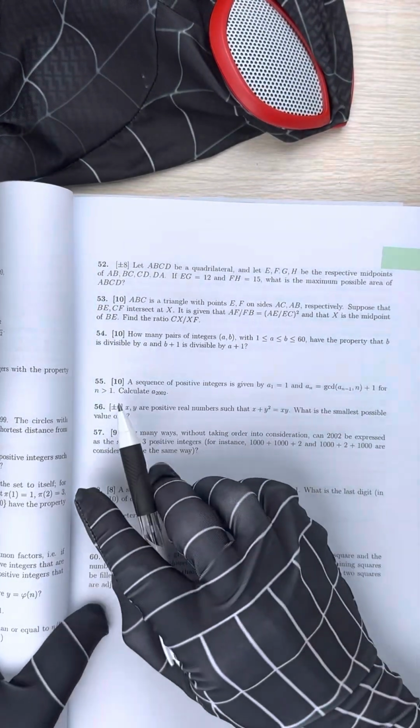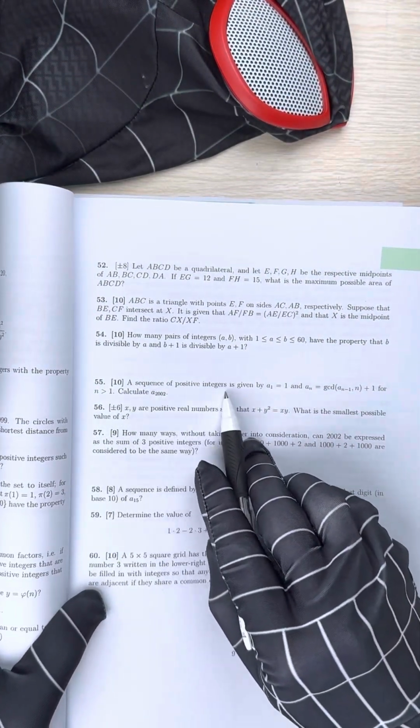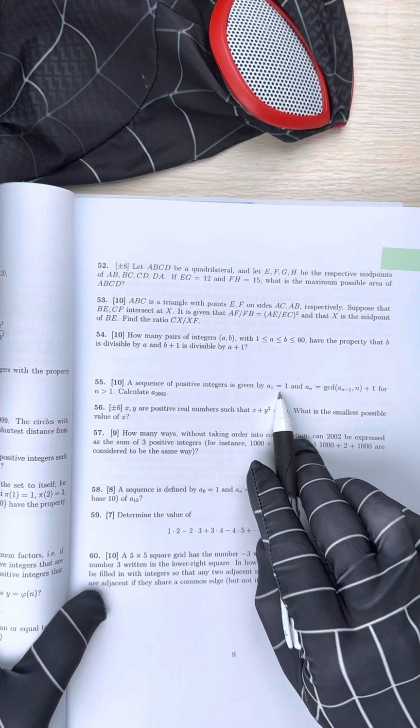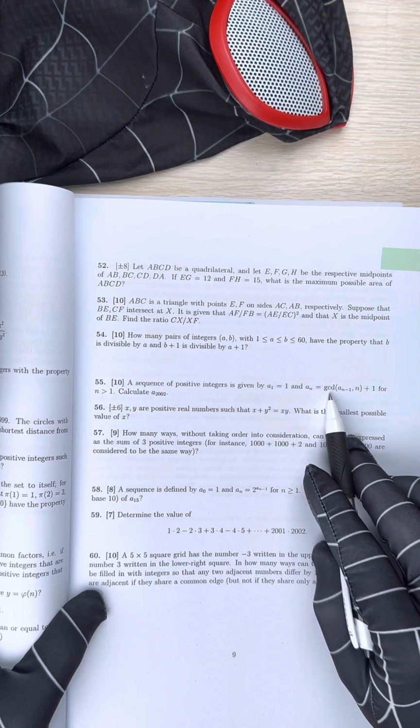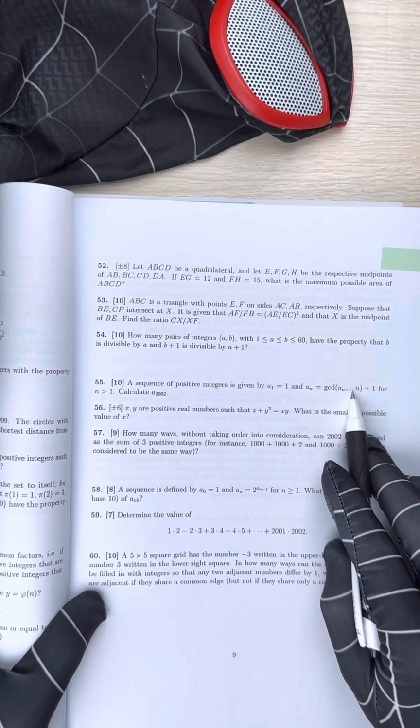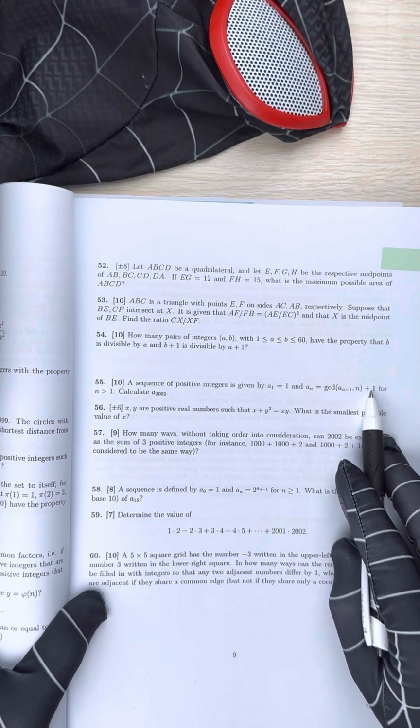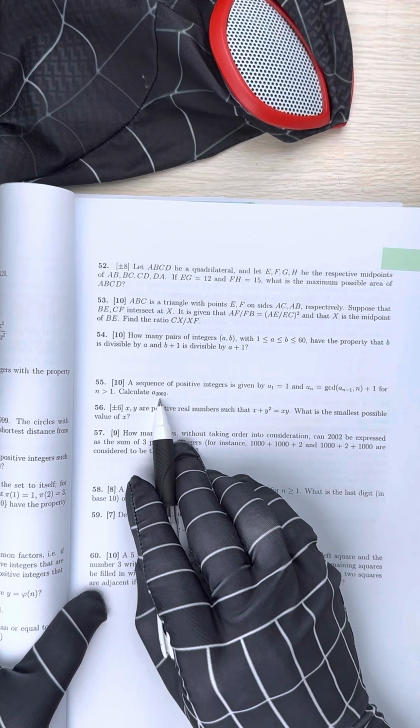Number 55. A sequence of positive integers is given by a sub 1 equals 1, and a sub n equals the GCD between two numbers, a sub n minus 1 and n, and then we add 1. We're asked to calculate a sub 2002.